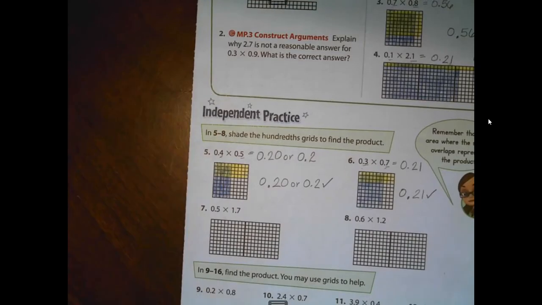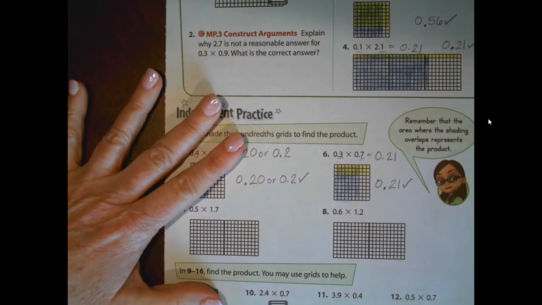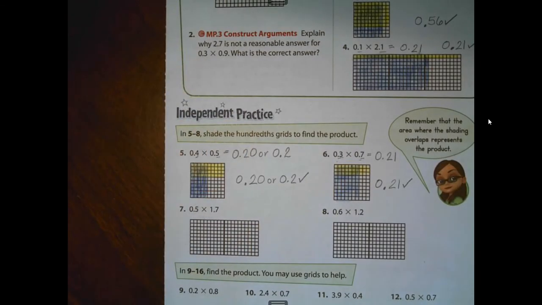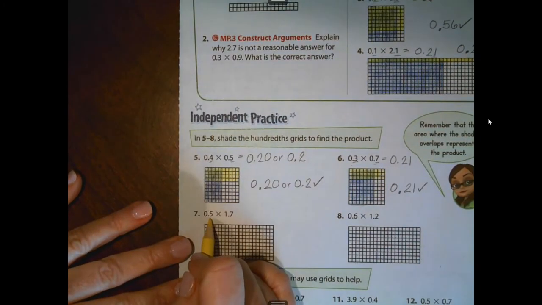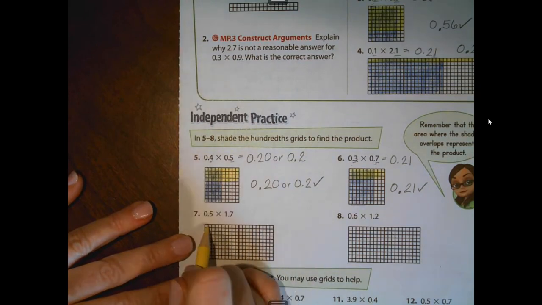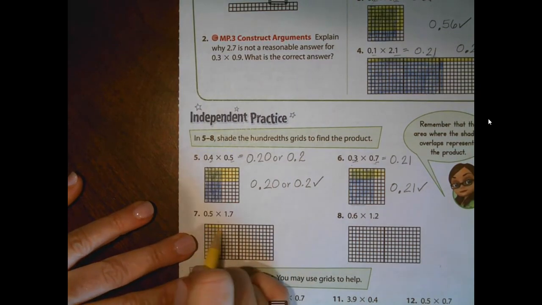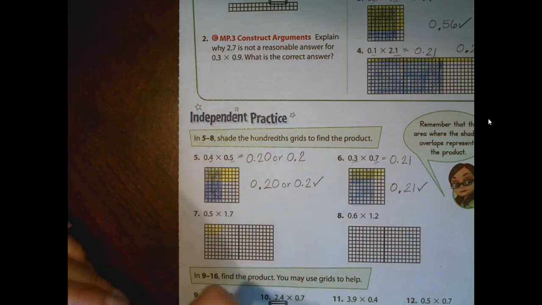Number 7 and 8 look very much like finding the area of that larger shelf, okay, in our example on the visual learning. All right, first thing we need to do is shade 5 rows to represent 5/10. And don't forget, we have to shade it in both of our models.